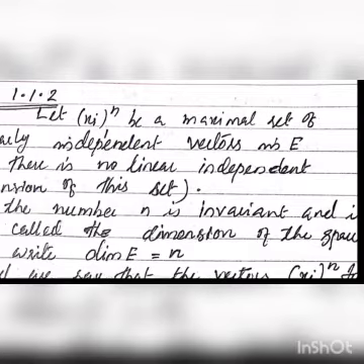In linear algebra class, we studied that when you have a collection of independent elements, we can extend that set further, up to the dimension of the space.